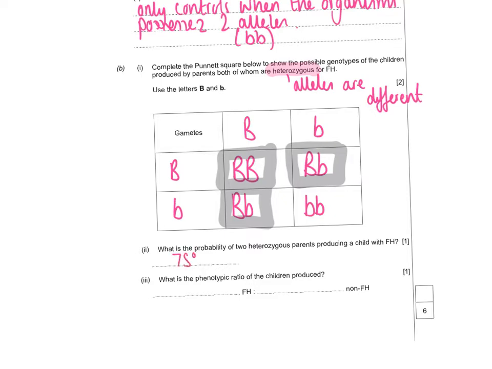So the probability is 75%. Then what's the phenotypic ratio for the children produced? So we have 3 with FH and we have 1 without FH.